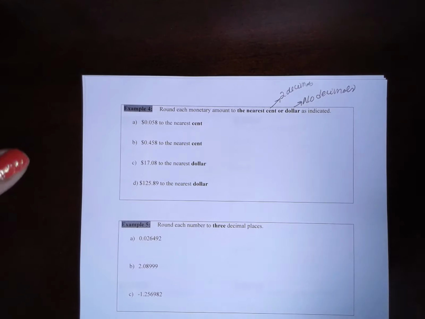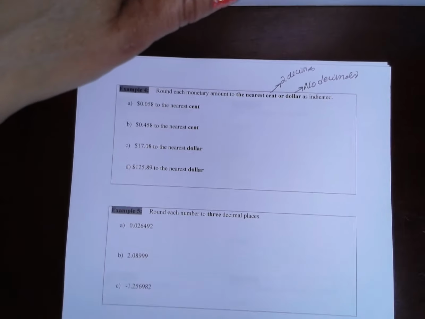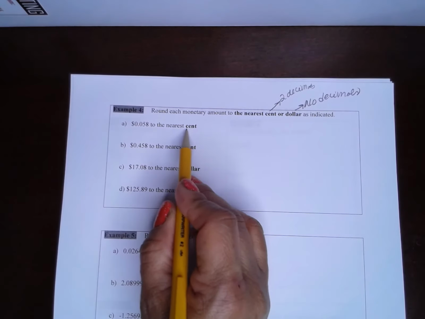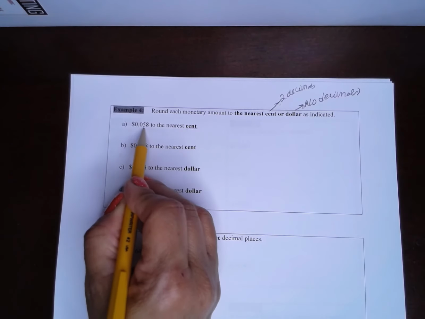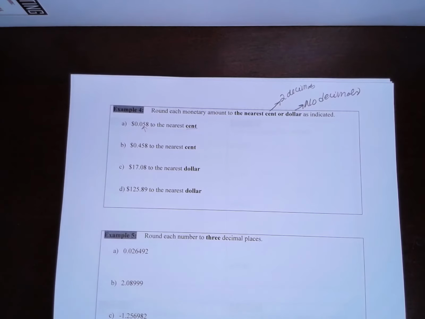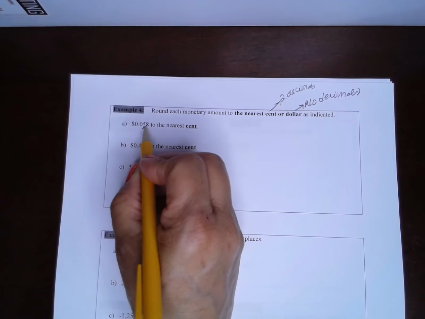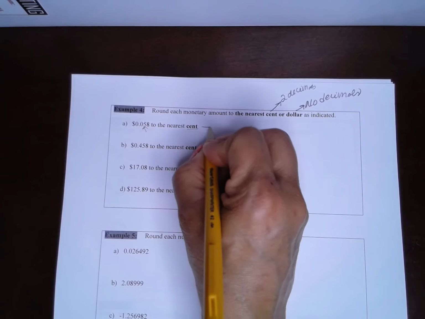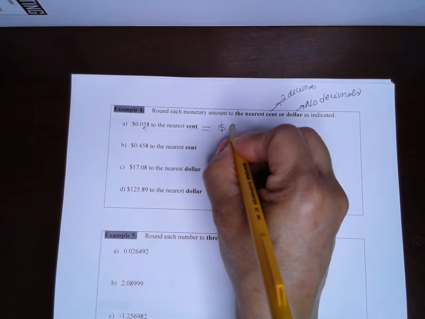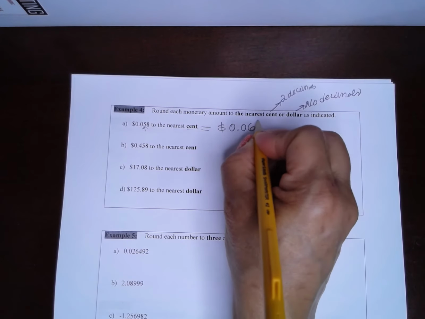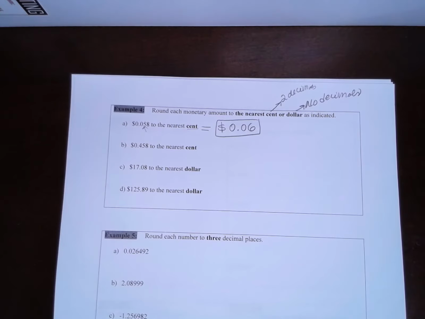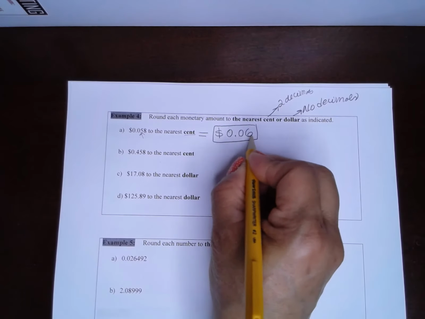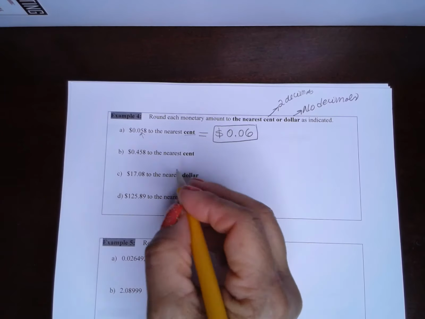So on this one, let me work on the focus of this. Here it says 0.058 to the nearest cent. So I only want 2 decimals. I'm going to look at the number in the second decimal place, and it's followed by an 8. So that means that 5 needs to go up. So this is equal to, again, the dollar sign, 0.06. That's it. The next one, to the nearest cent. Again, notice that the answer only has 2 decimal places. Don't put the 0 at the end, just 2 decimal places.